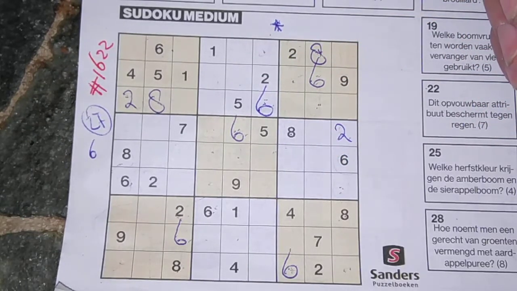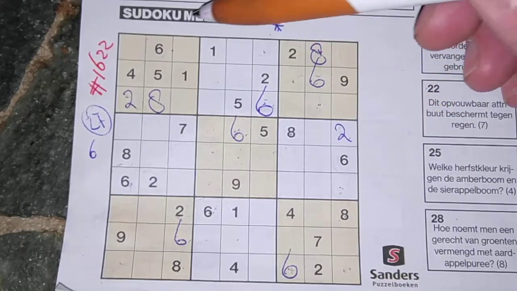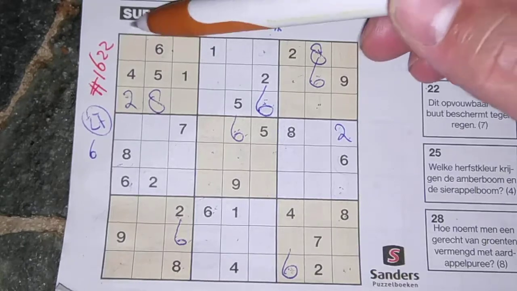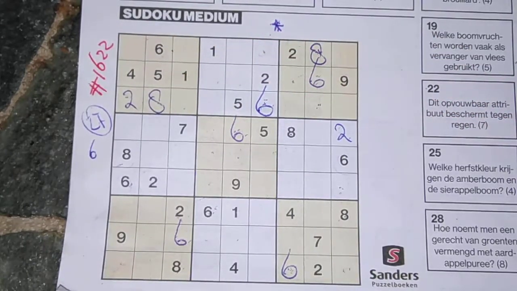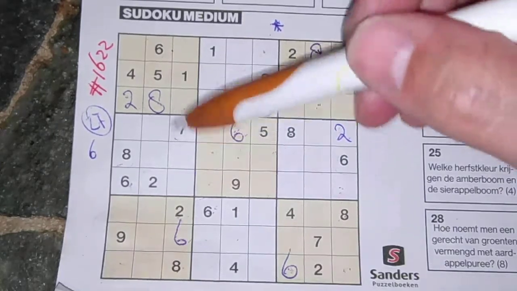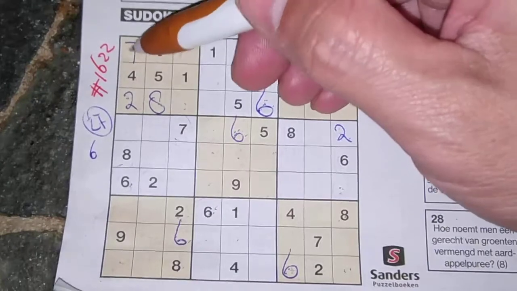How about this big square? 3 missing numbers. One of the missing numbers is a 7. We see here 7, no 7 in these 2 boxes, so 1 box left for the 7 should be there.